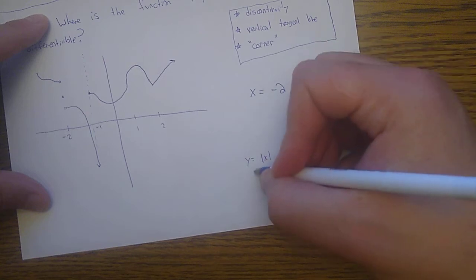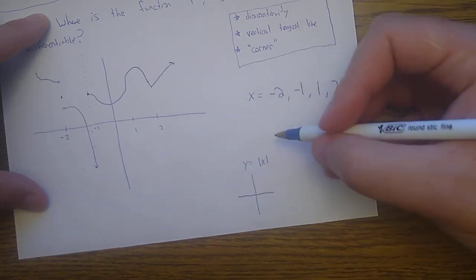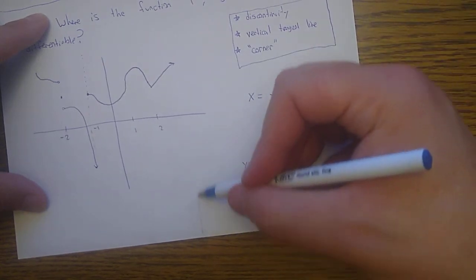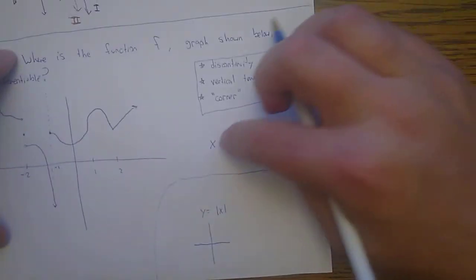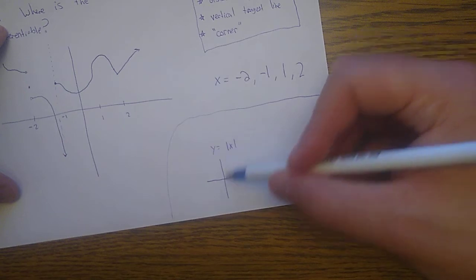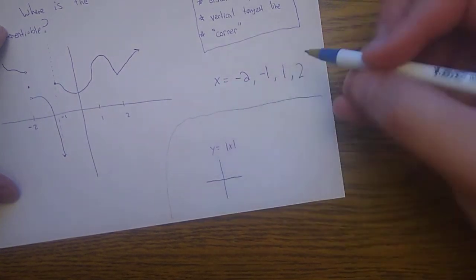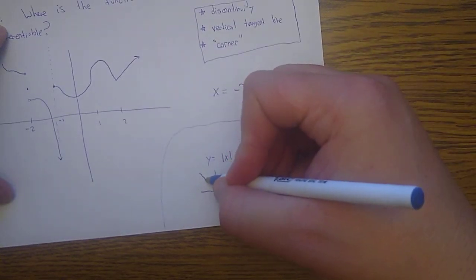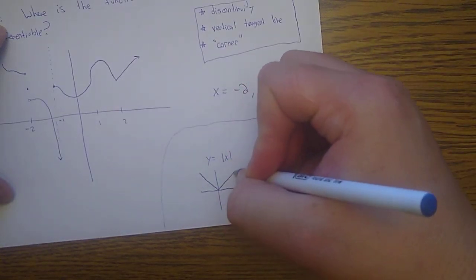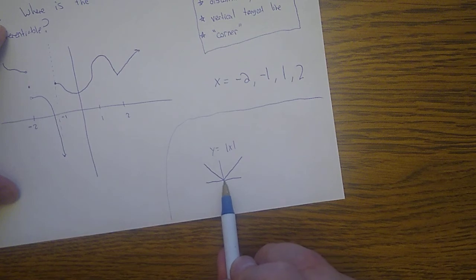And of course, this is a graph of a made-up function, but we know, for example, and this is not part of the example that I'm doing right now, I'm basically done with that. We got our answer, but I'm just illustrating. Here's an example of a real function that we're all familiar with, and it has a corner. The graph of y equals absolute value of x looks like this, and it has a corner at x equals 0.